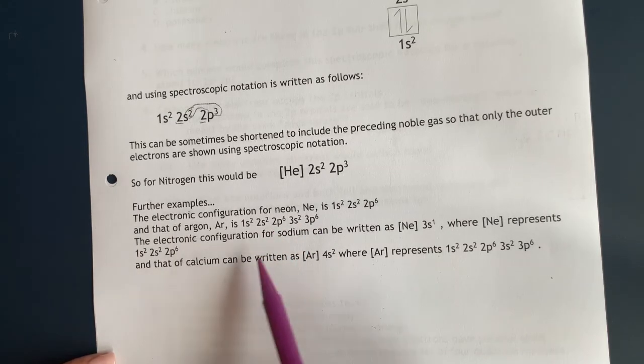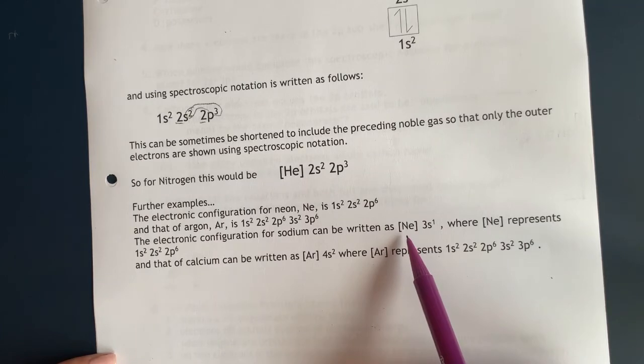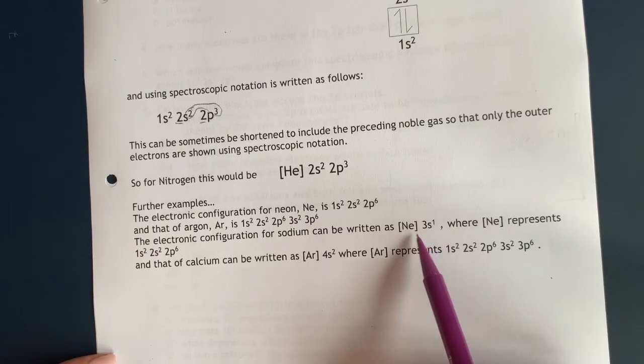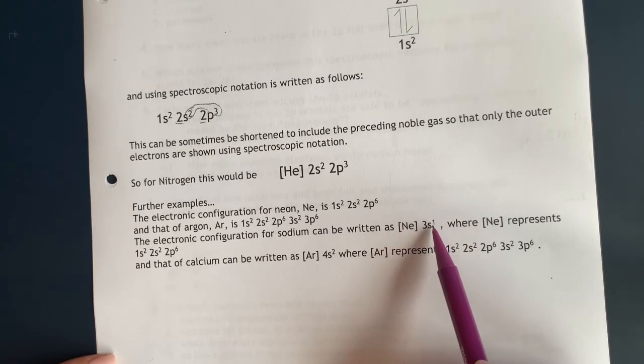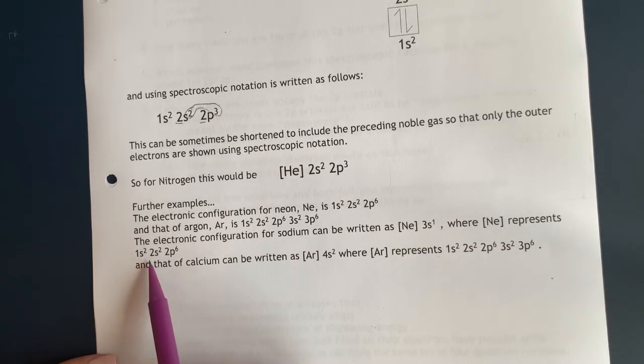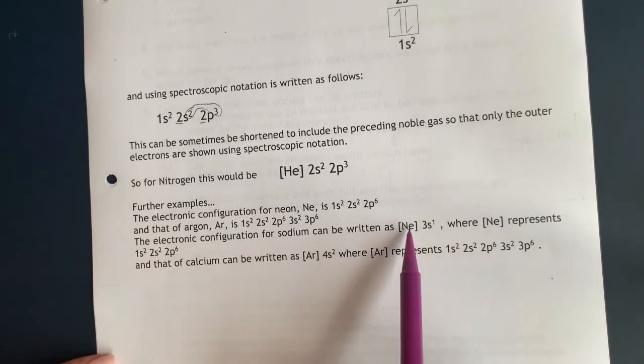So the electronic configuration of sodium, which is 1 electron past neon, can be written as square brackets neon 3s1, where the square brackets with neon represents the 1s2, 2s2, 2p6. So hopefully now you can see why it really is shorthand.